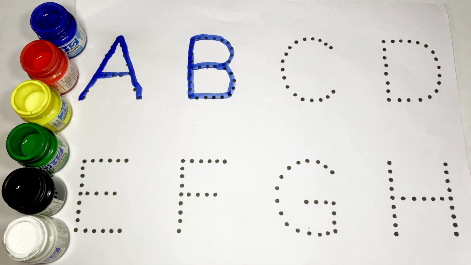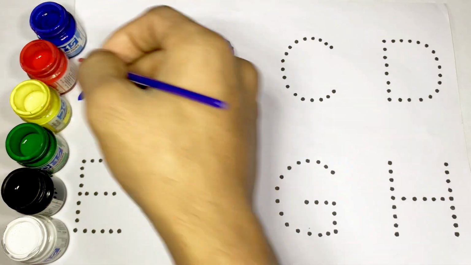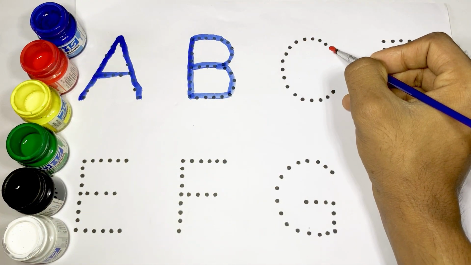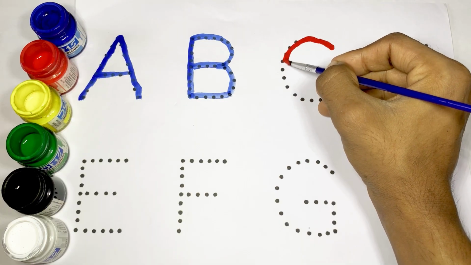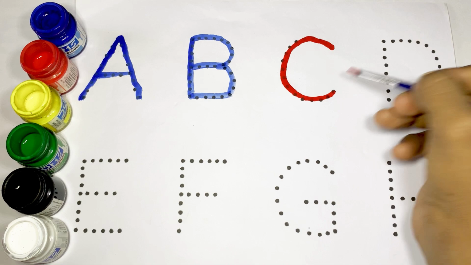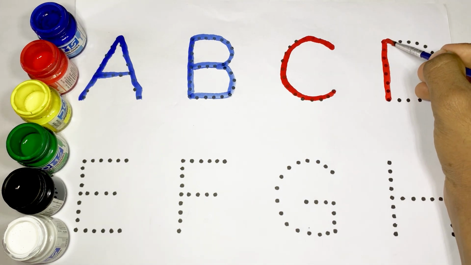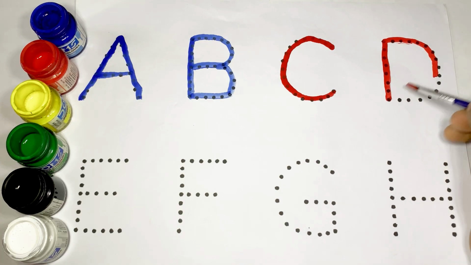Kids, now to C. C for cat, C for car. The alphabets of C. And use red color. D, D for dog. The alphabets of D.